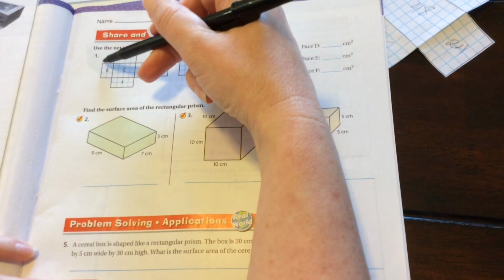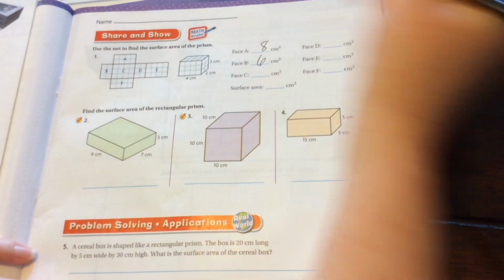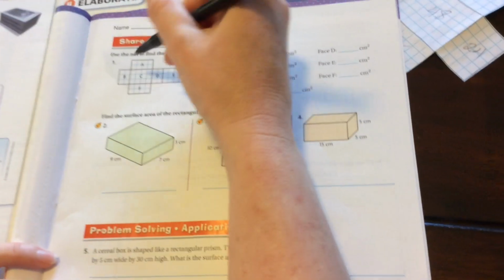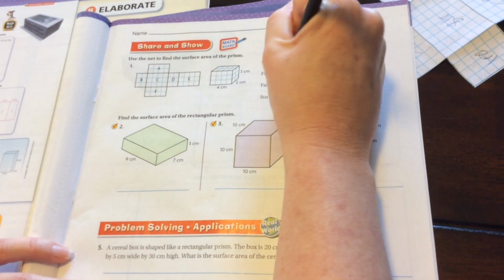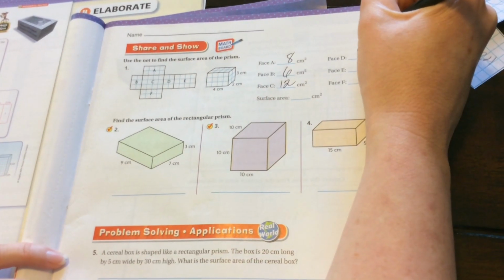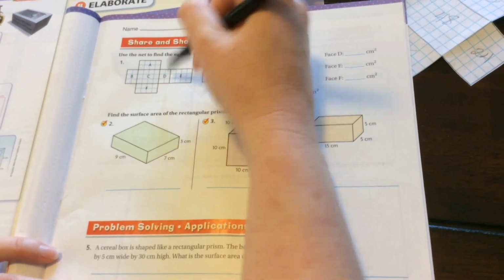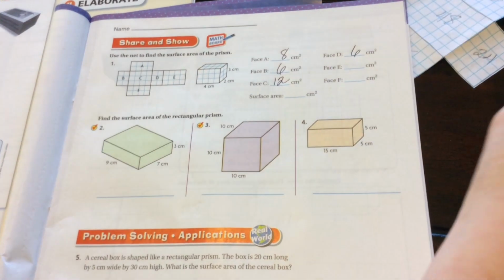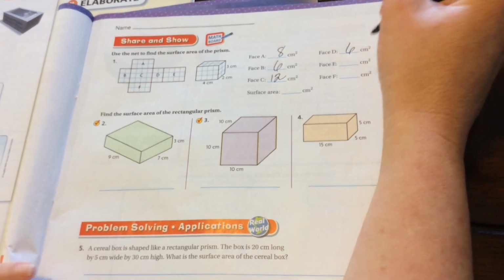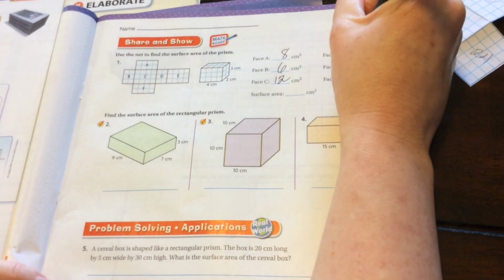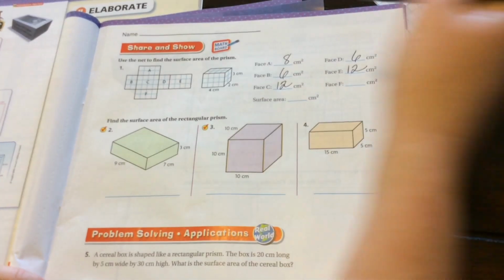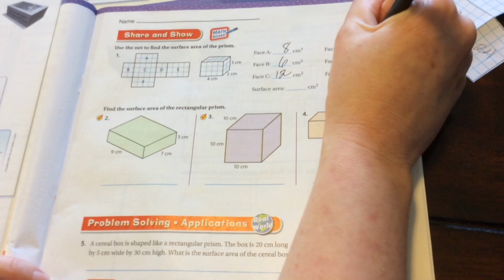Face B is right here. It's 2 by 3, which is 6. Face C is going to be 1, 2, 3 by 1, 2, 3, 4. 3 by 4 is 12. Face D is 2 by 3, which is 6. Face E is going to be 4 by 3, which is 12. And then face F is going to be 2 by 4, which is 8.